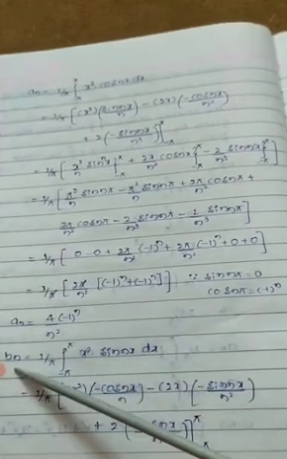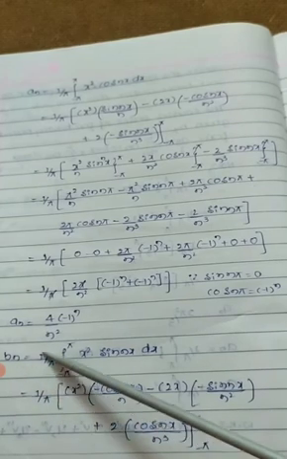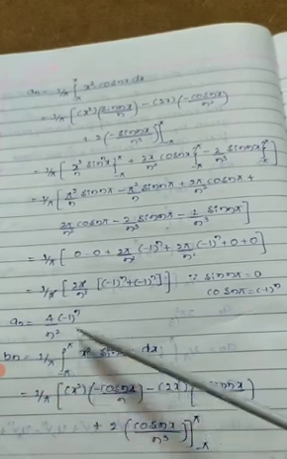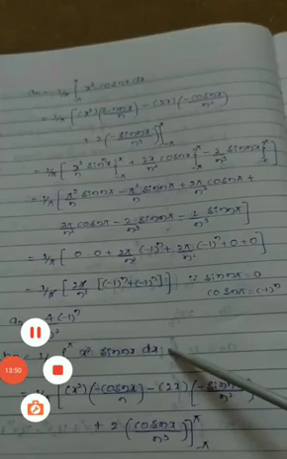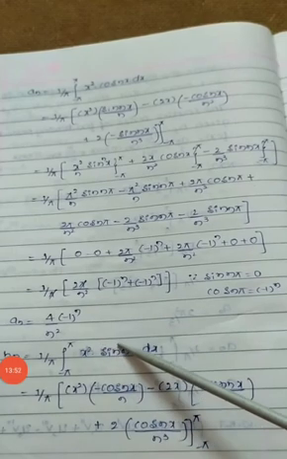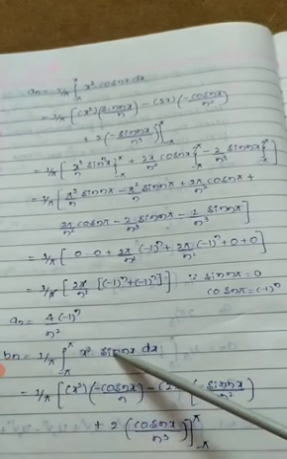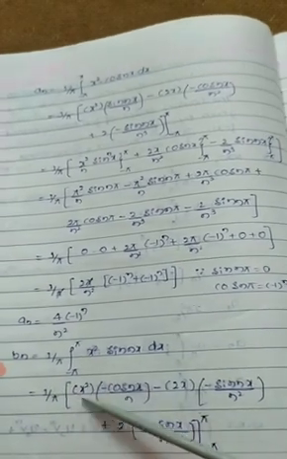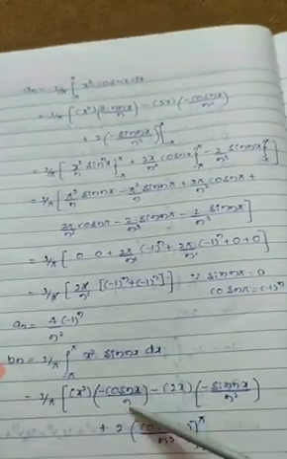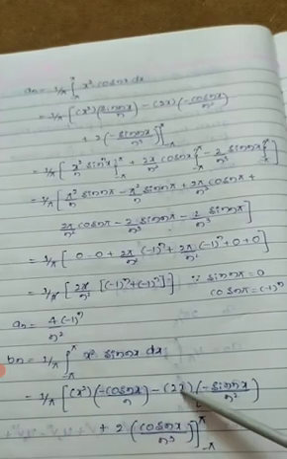Now find out the b n value. What is b n? b n is equal to 1 divided by pi integration minus pi to pi, applying the generalized integration part. u as it is, sin nx. Minus 1 by pi integration, this is x square, minus cos nx by n, minus, x square differentiation is 2x.